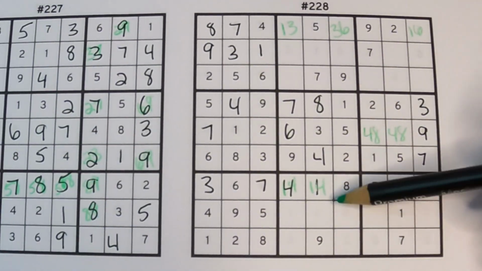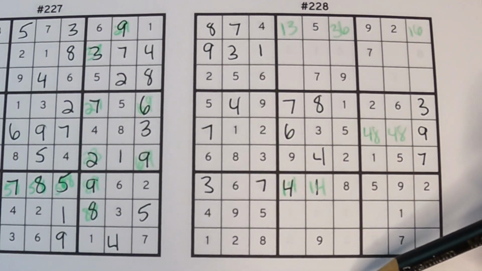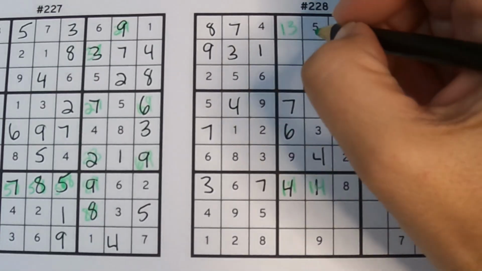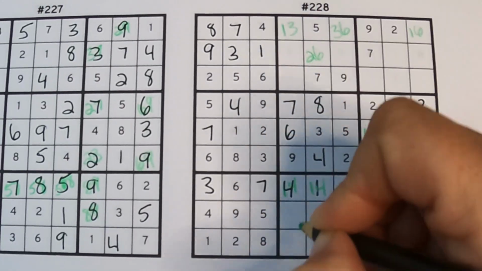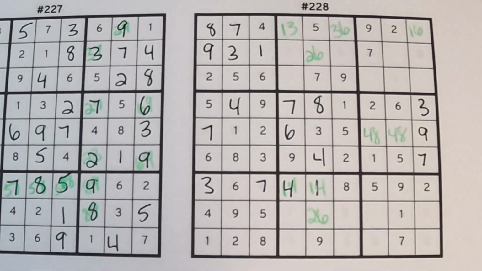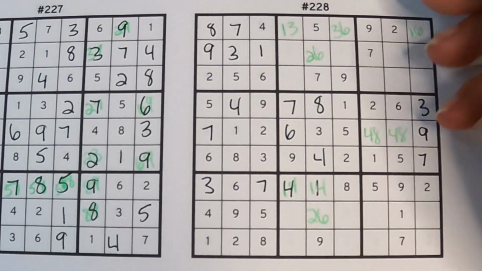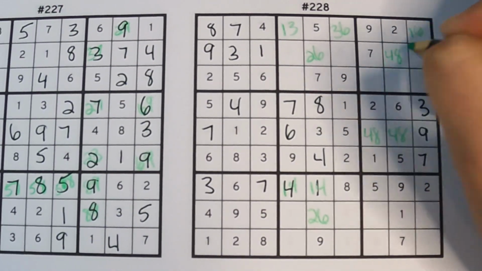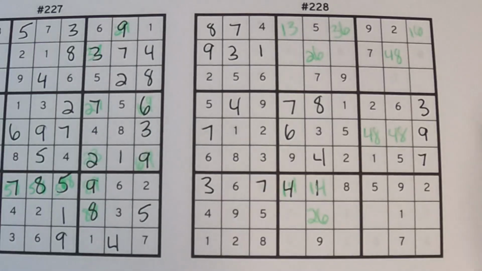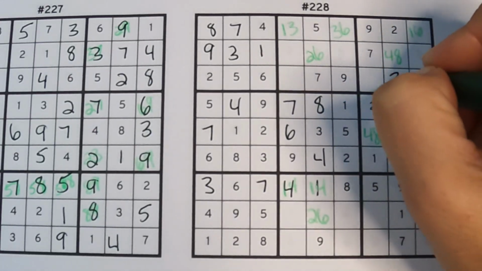For this column, we're missing 2 and 6. I don't see any help, so 2, 6, 2, 6. For this column, we're missing 3, 4, and 8. We've got a 3 here, so 4, 8. So it looks like the only place the 3 can be in that column is here.